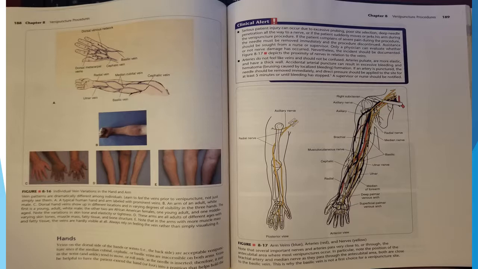Clinical alert. Serious patient injury can occur due to excessive probing, poor site selection, deep needle penetration all the way to the nerve, or if the patient suddenly moves or jerks his arm during the venipuncture procedure. If the patient complains of severe pain during the procedure, the needle must be removed immediately and the procedure discontinued. Assistance should be sought from a nurse or supervisor. Only a physician can evaluate whether or not nerve damage has occurred. Nevertheless, the incident should be documented.